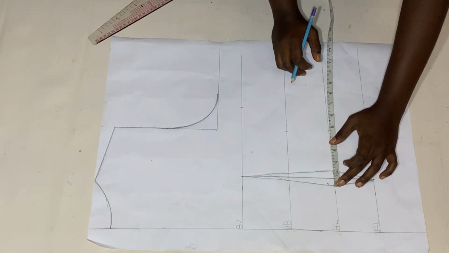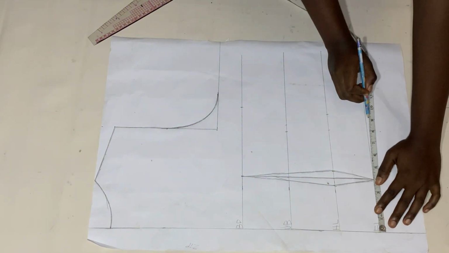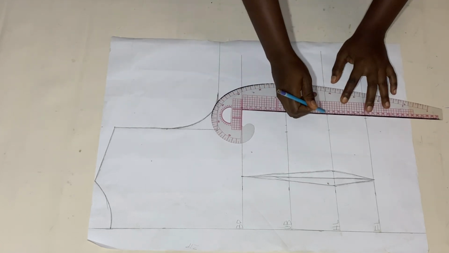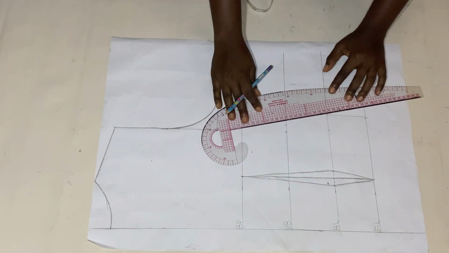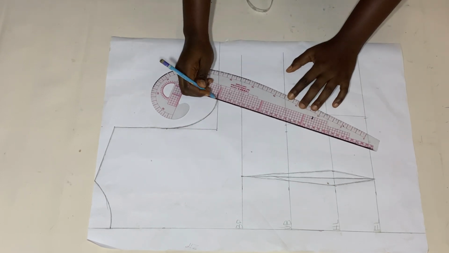Moving on to the waistline, you will do the same thing. You're going to replace the measurements you have round there. And on the full length, just as we did to the front piece, you're going to take the measurements of that full length and you're applying it right there. Now we'll go ahead and connect these lines together, just as said.